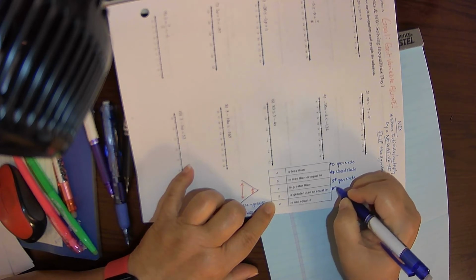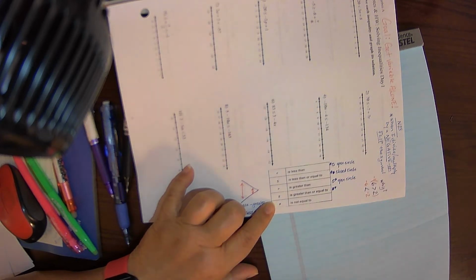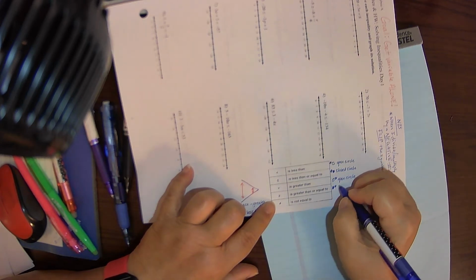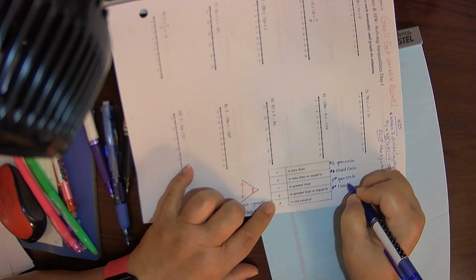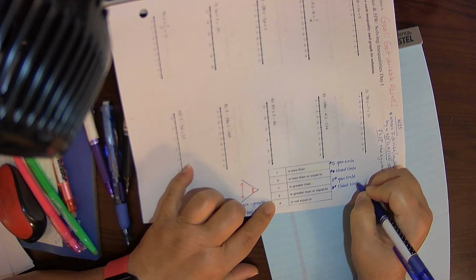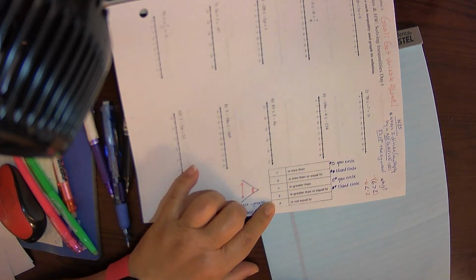Still shading to the right because it's still greater than. Numbers get greater as we go to the right, but it is a closed circle. So that's information you need to have. And you also need to make sure that you study these if you don't already know these, and commit these to memory.